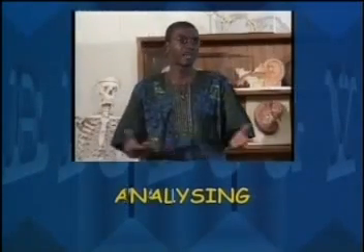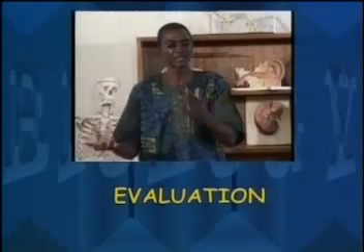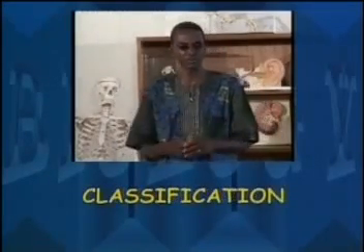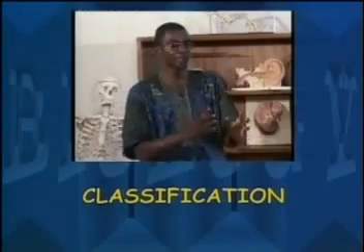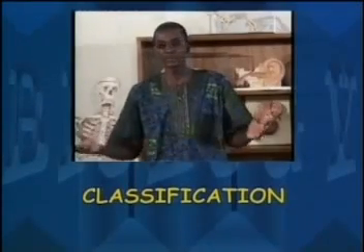So we analyze. Scientific method helps us to analyze situations. Then we evaluate. We evaluate the situation. We assess the situation before giving our final conclusion. Then the last one, we talk about classification. It helps us to group things. The scientific method is talking about hypothesis, one group.